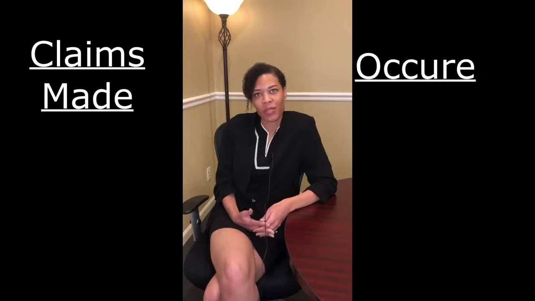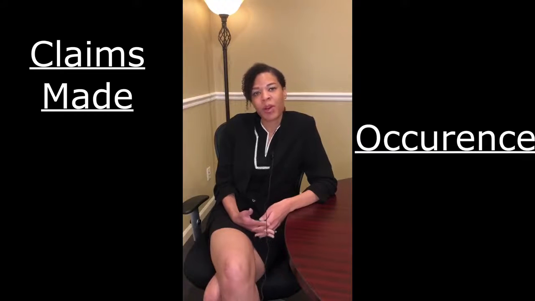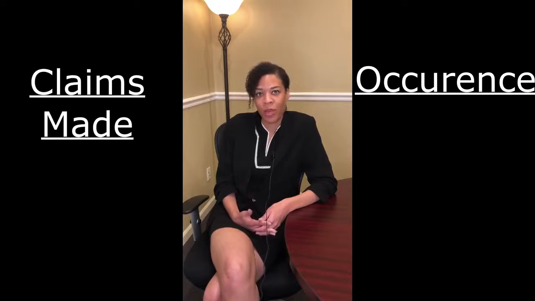The most common CGL policies are claims-made and occurrence-based policies. A claims-made policy is designed to cover claims for damage or injury that occur during the policy period. Claims made after the policy has expired are generally denied. An occurrence-based policy acts to cover claims for damage or injury that occurred during the policy period, regardless of when the claim is made. Determining which policy is right for the job requires a close look at the budget and the particular risks associated with the work to be done.